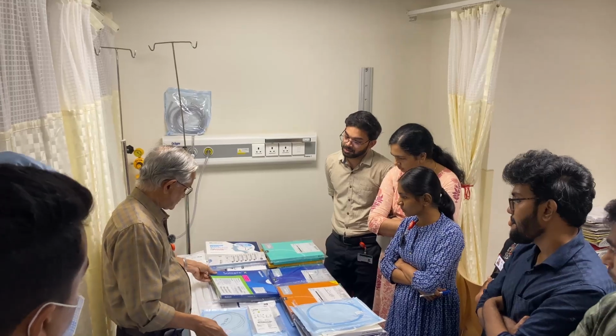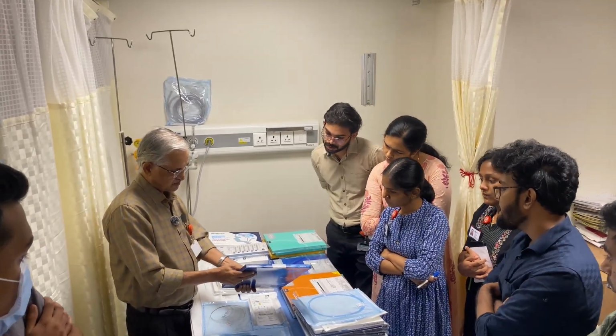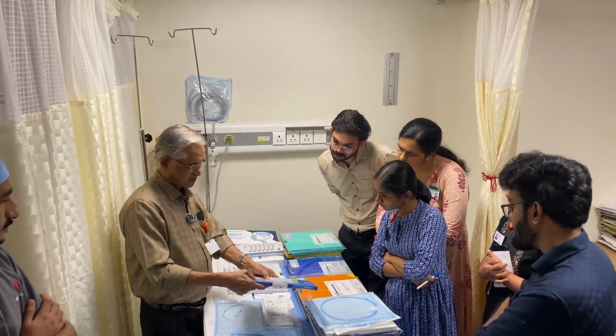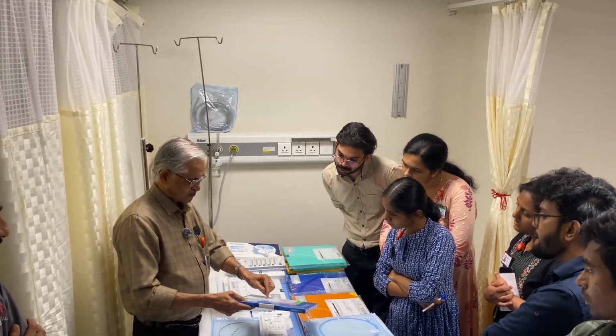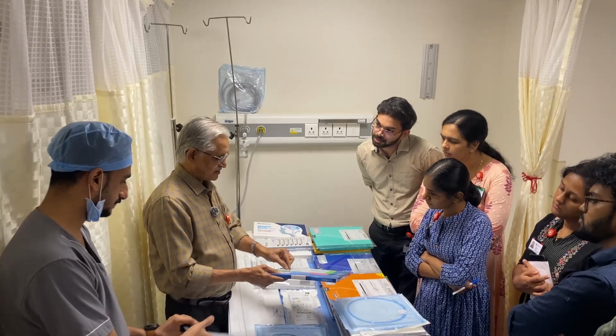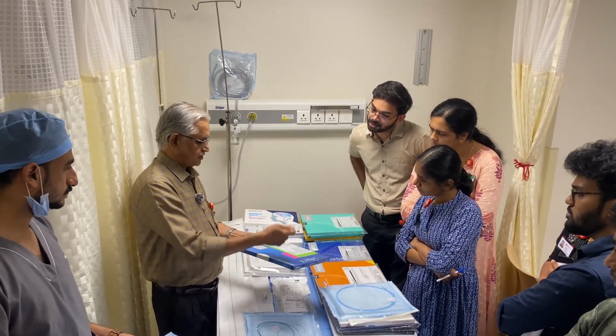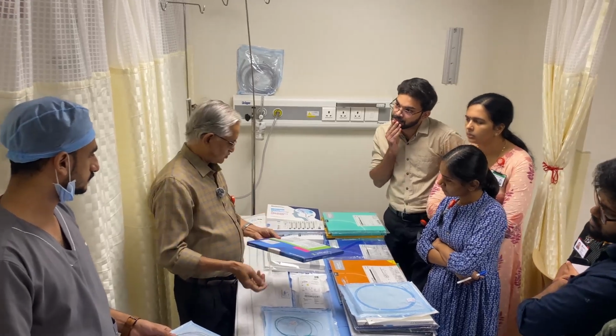And this is a stent retriever, a Solitaire. So this is the microcatheter. Once you push this one, it will open up beyond, in the normal artery. And then you pull it out. The clot will be pulled out.